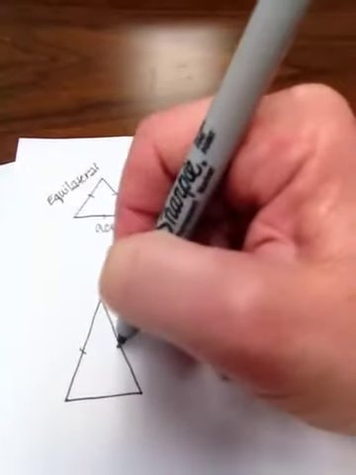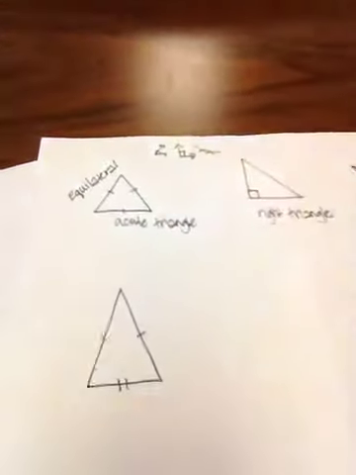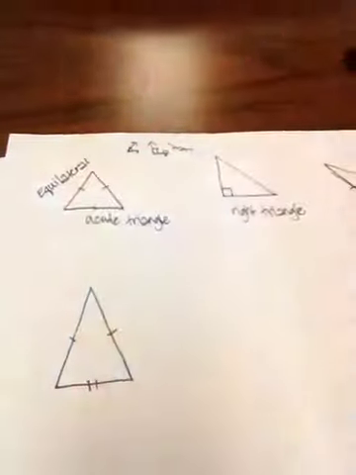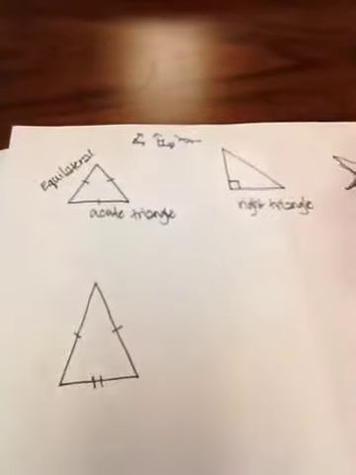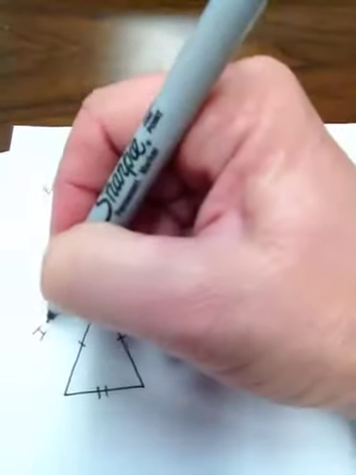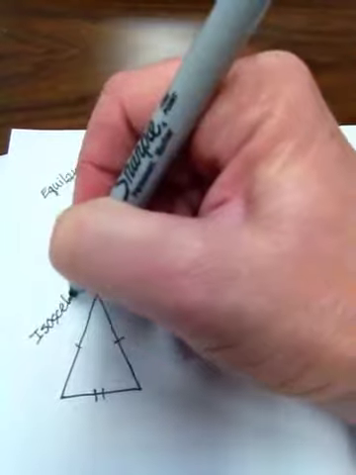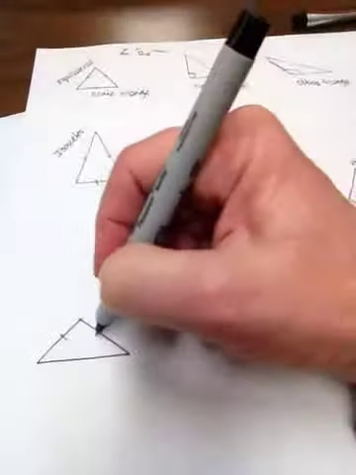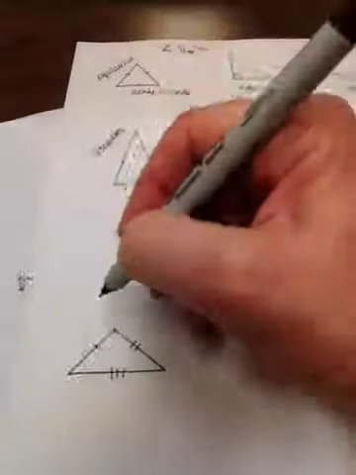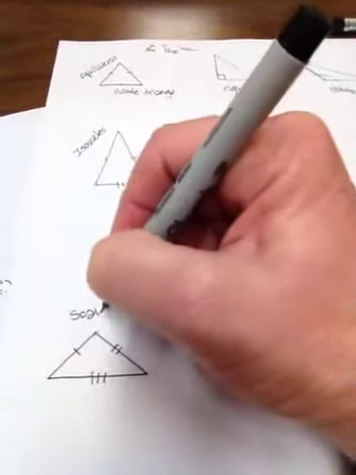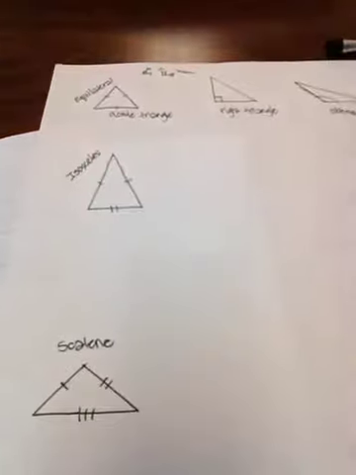If at least two sides are the same and the third side is different, this is an isosceles triangle. If all three sides are different lengths, that would be called a scalene triangle.